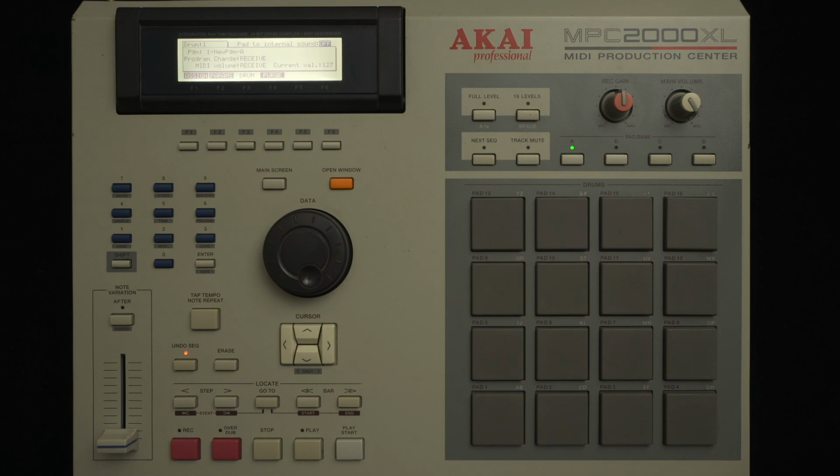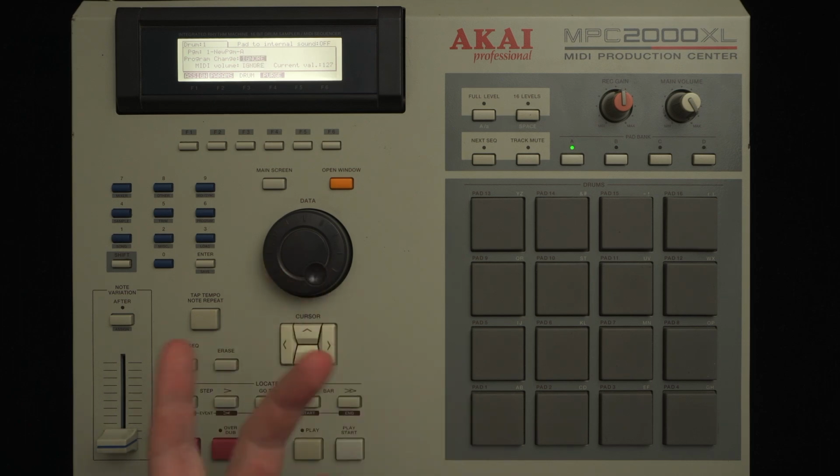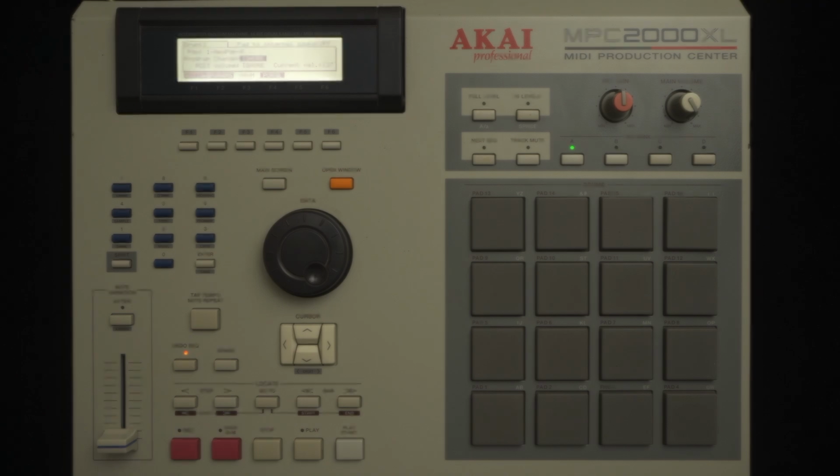So I'm not sure how useful this page is going to be to many of you. And you can disable the program change reception, and the MIDI volume reception as well by selecting ignore for both of these. So again, not a big addition in features for the MPC2000, but regardless, it's there.